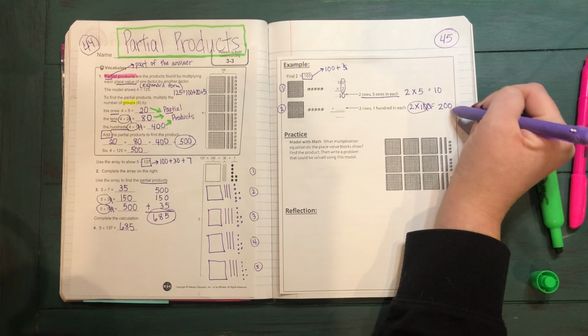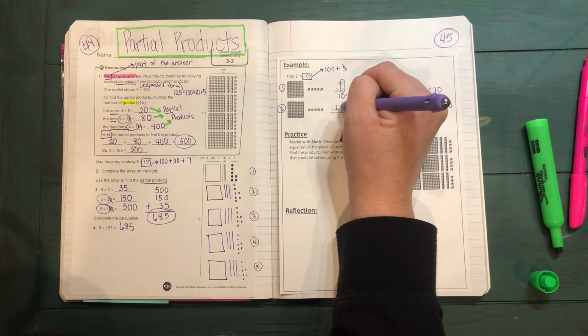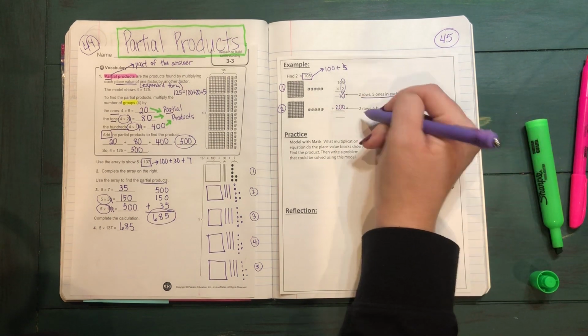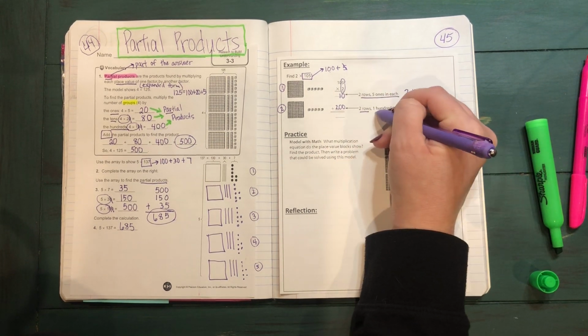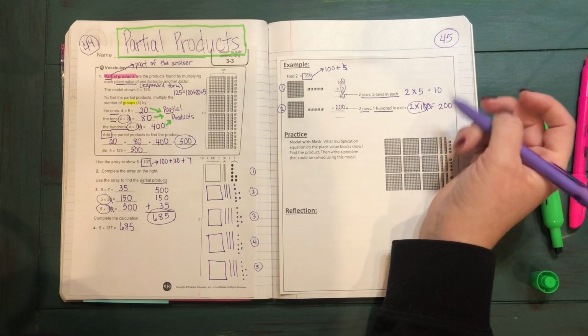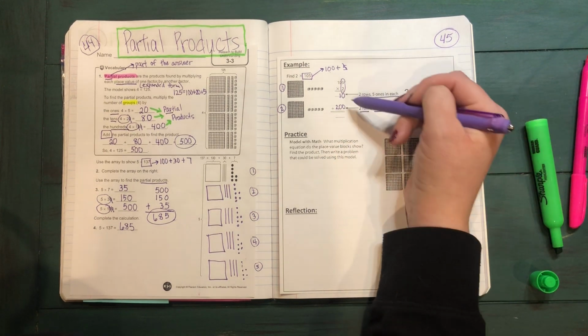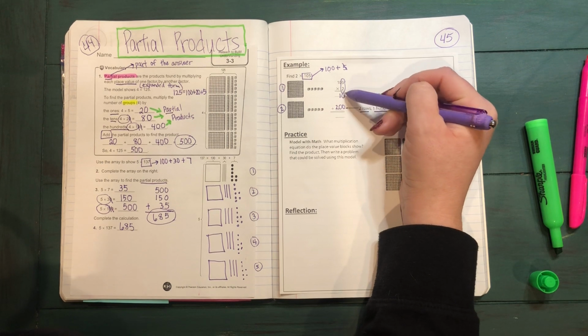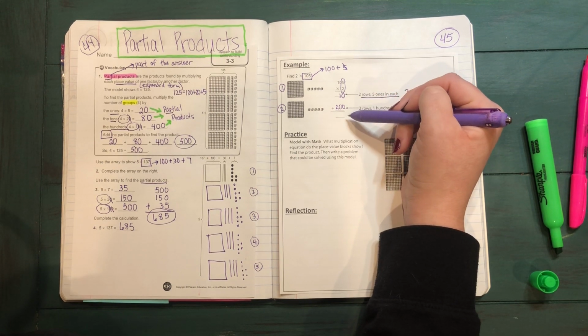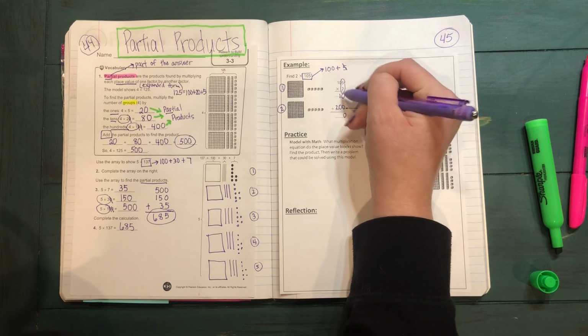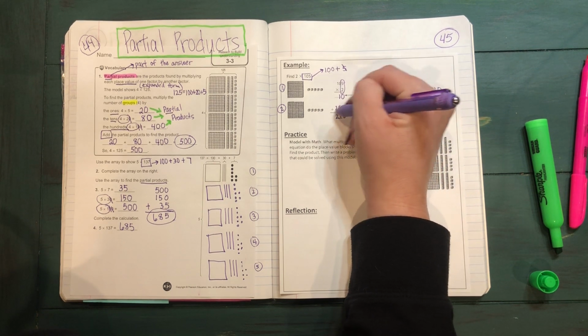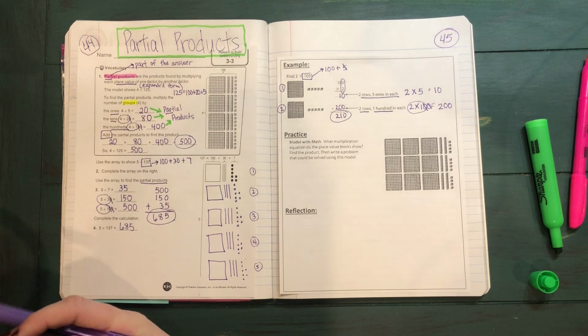So when we have the new product, we know that we can also then plug it in to say I multiply the 2 groups of the 100, which is the flats. And that gives me the total of the 200. Now I have my 2 partial products that I can combine to find my overall product or my final answer. So when I add my values, I then am able to determine the answer as 210.